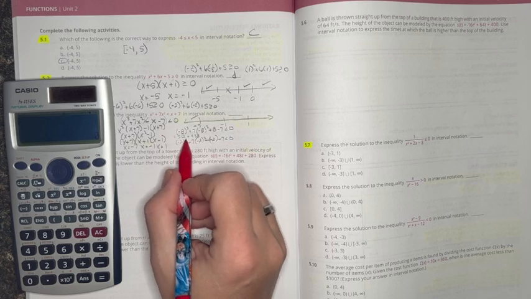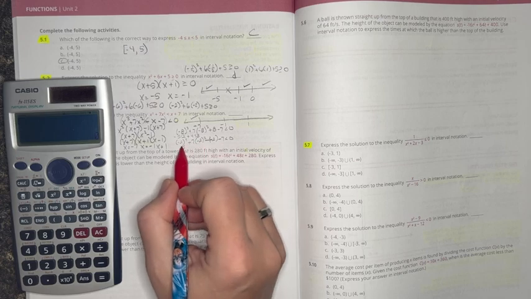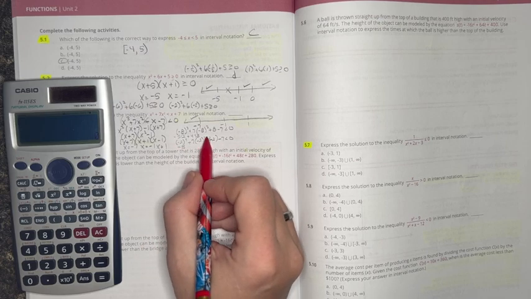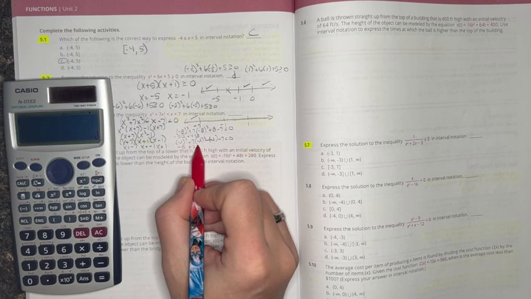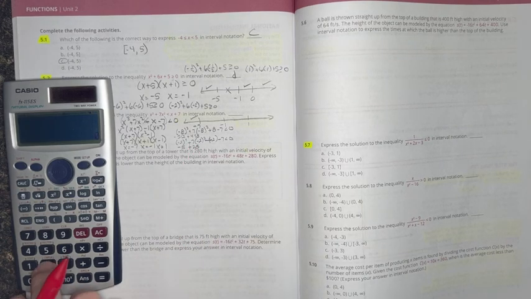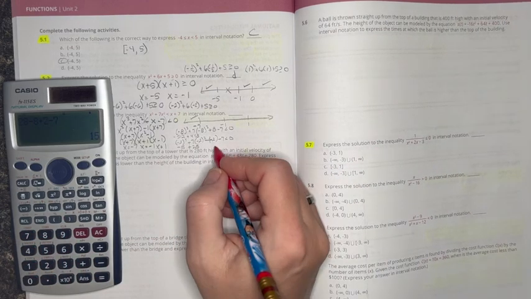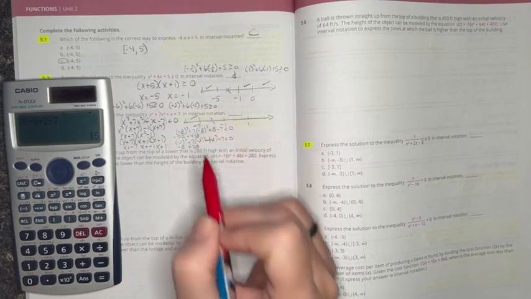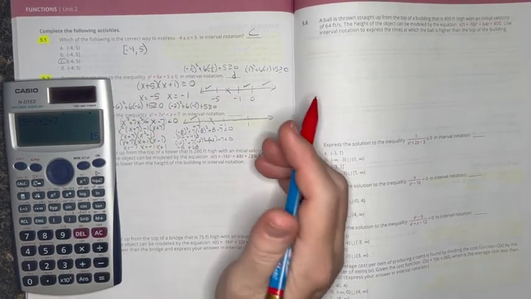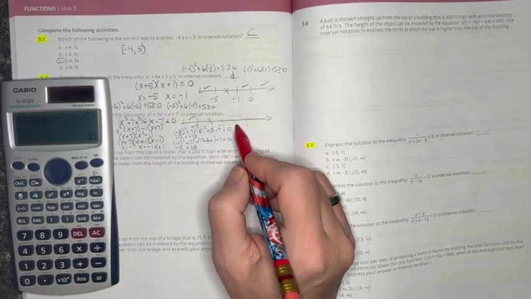Negative 2 quantity cubed is a negative 8. Geez. Negative 2 squared is a positive 4 times 7, which gives me a positive 28. So 28 minus 8 plus 2 minus 7 is a positive 15. So that is greater than 0, so this part doesn't work. They don't give us a lot of room, but this definitely takes some work.